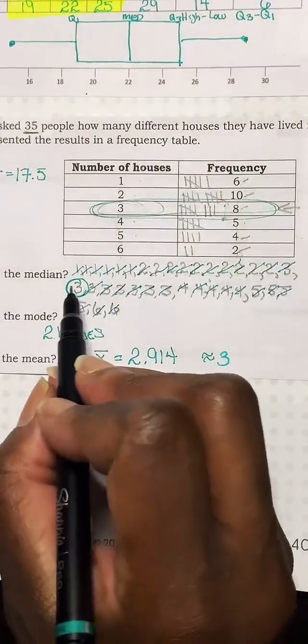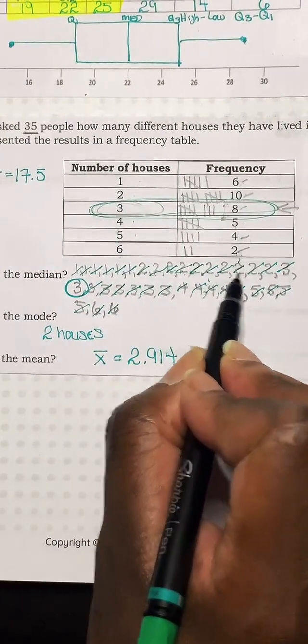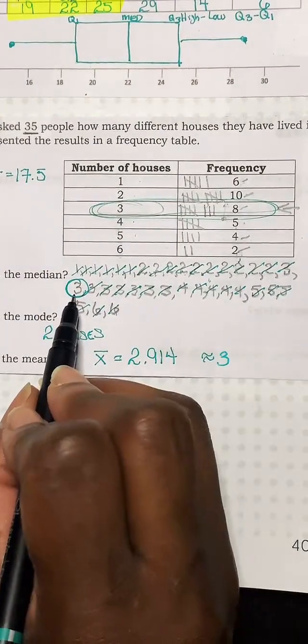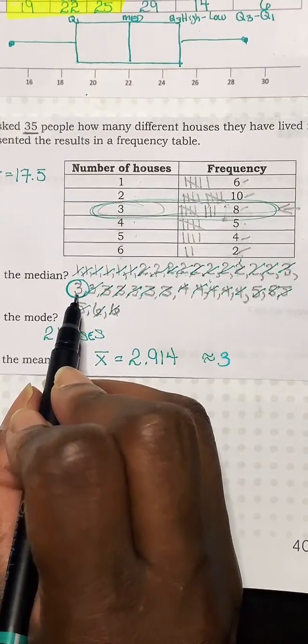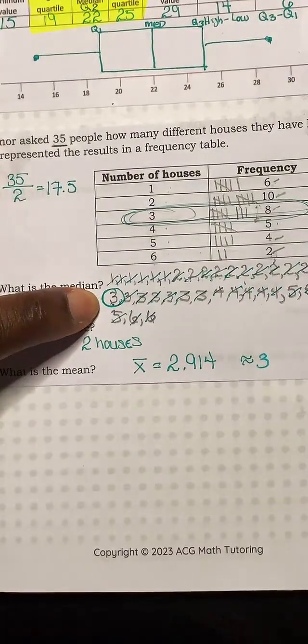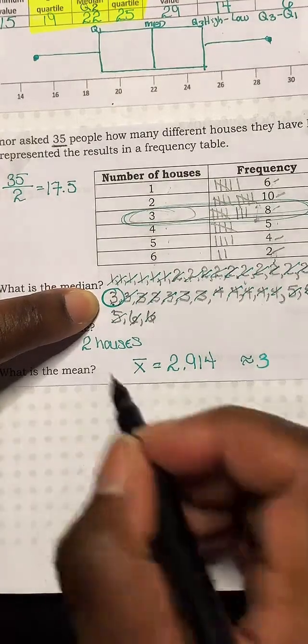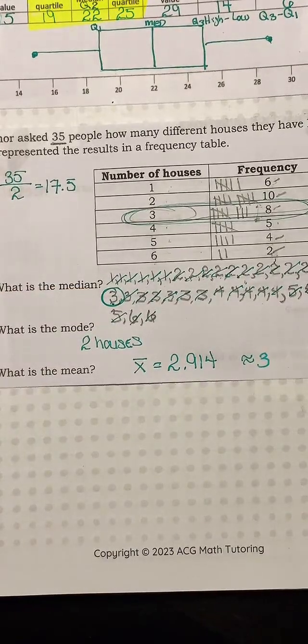So we have 6 here, 7, 8, 9, 10, 11, 12, 13, 14, 15, 16, 17, 18. Even though we got the 17.5, this is basically the 18th number of our list. So that will save you a little bit of time than writing them all out and then trying to figure it out.